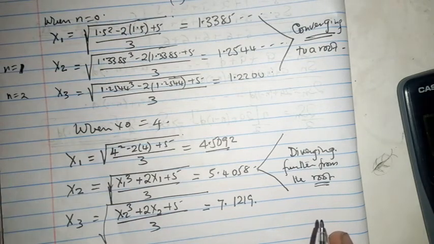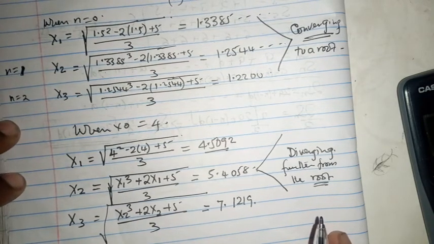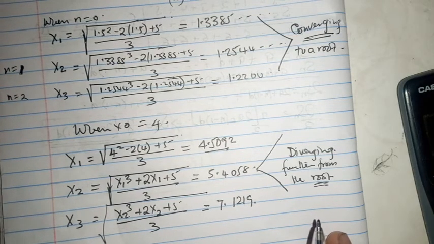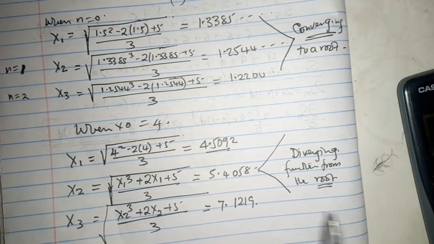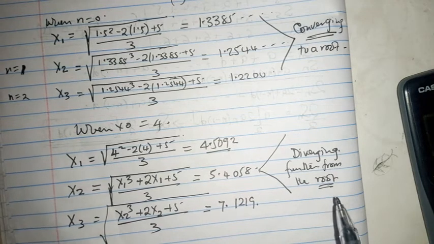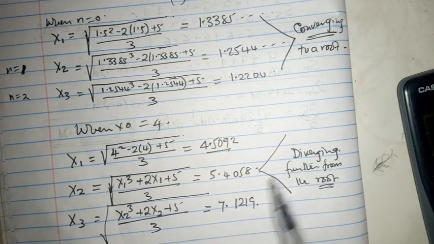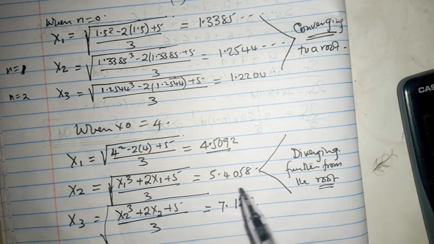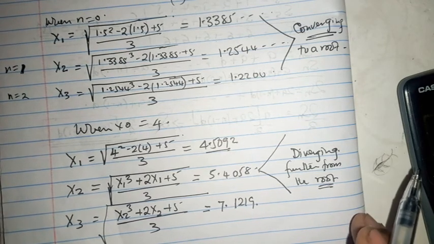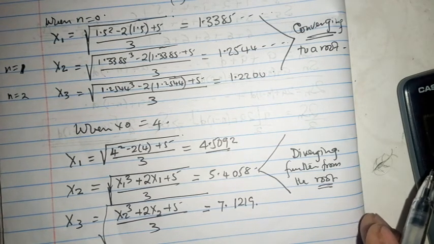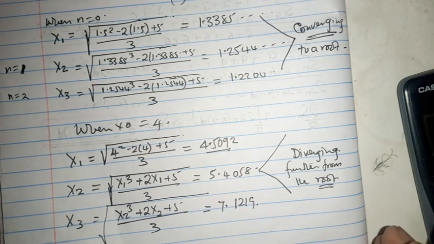It is diverging away from the root. The fact that these continue to increase means they are diverging further from the root.